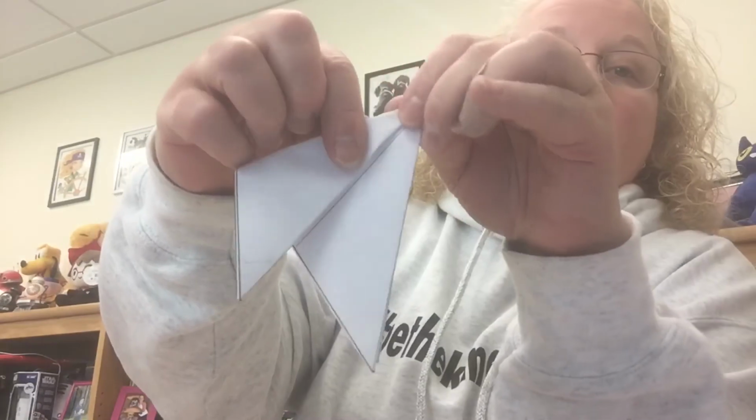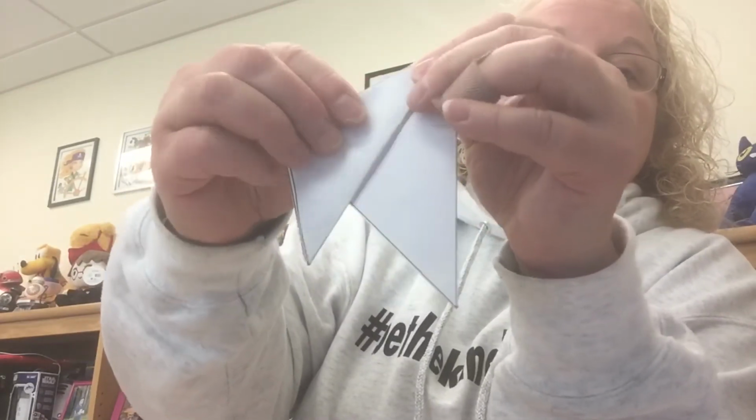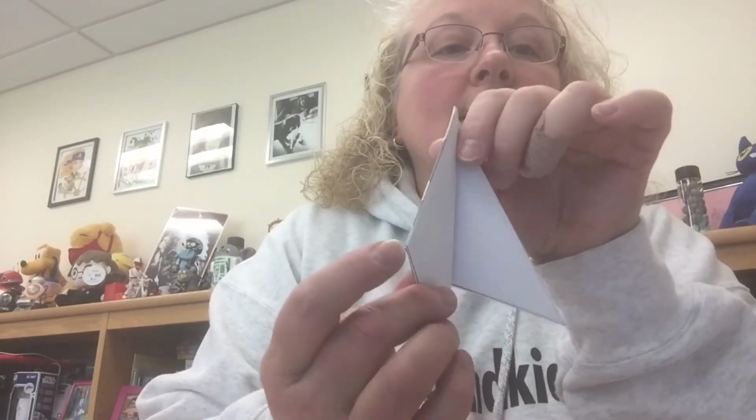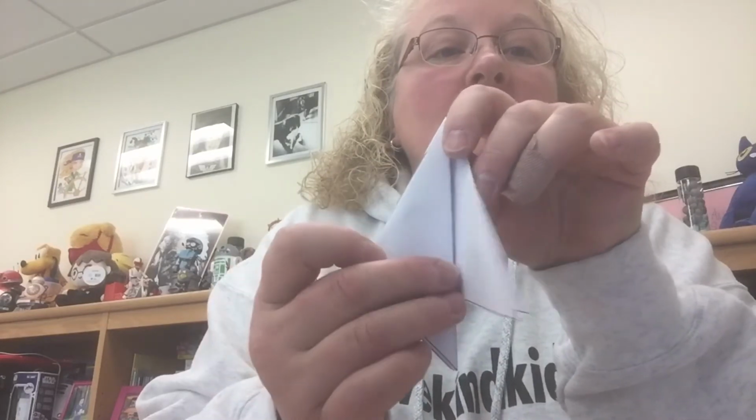Then it's going to go right up against that line. Try to get it as close to there as you can, and fold it. And then it wants you to fold the other side too. So it looks just like this. Okay? That's what it looks like in the back. Fold it and fold it. And what we're going to do is cut out the dark gray pieces.